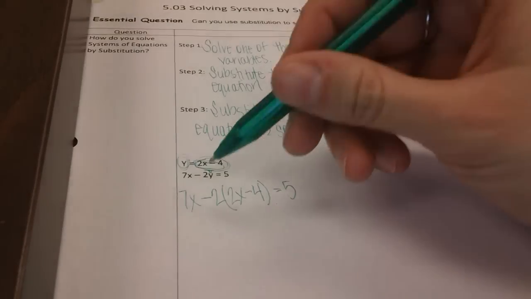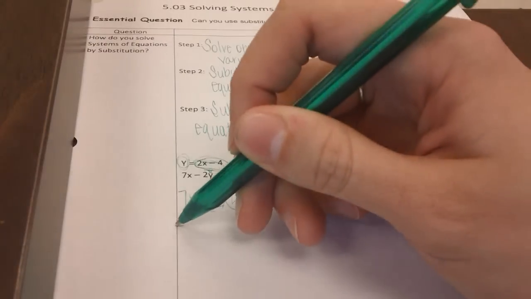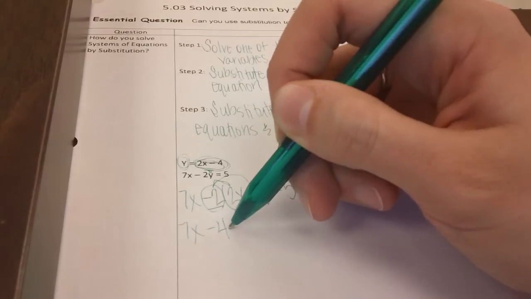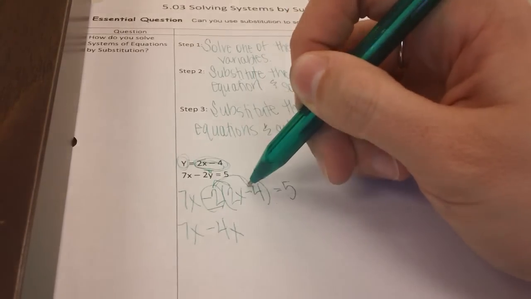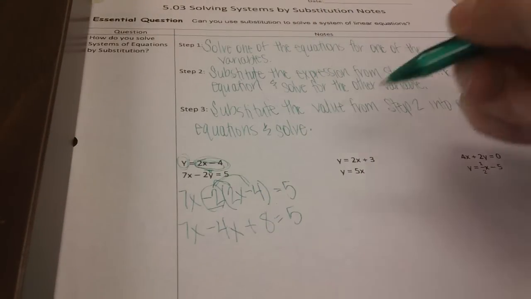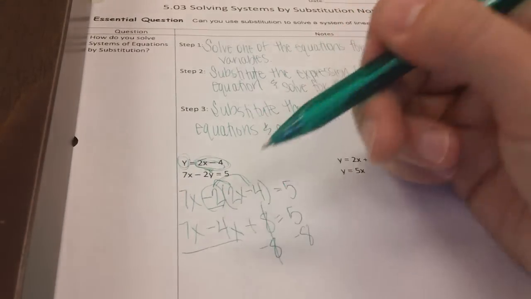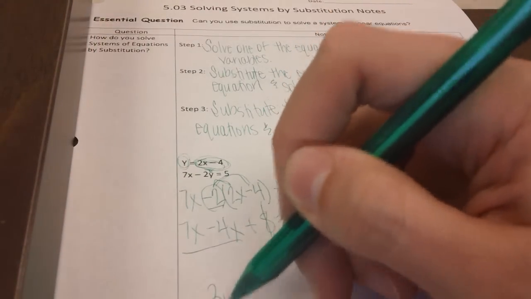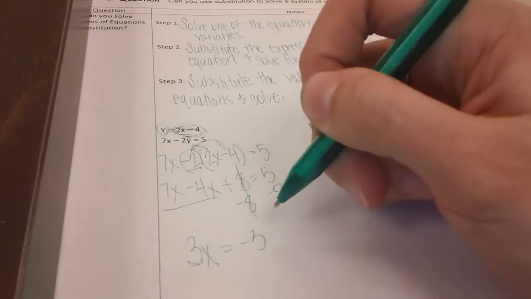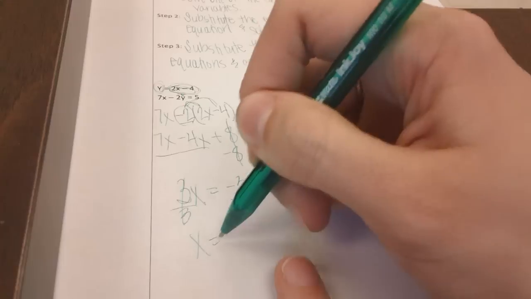So to solve this, I'm going to have to distribute my negative 2, bring down my 7x, distribute my negative 2, I get negative 4x and positive 8 equals 5. So I subtract 8 from both sides. I can combine 7x minus 4x, which is 3x. And 3x equals negative 3. Divide by 3. X equals negative 1.